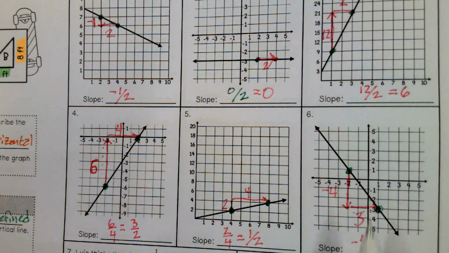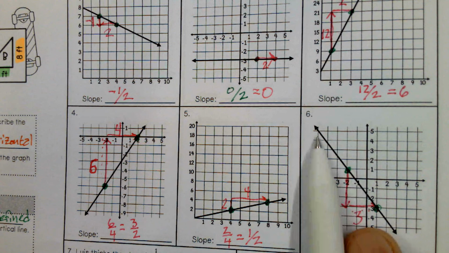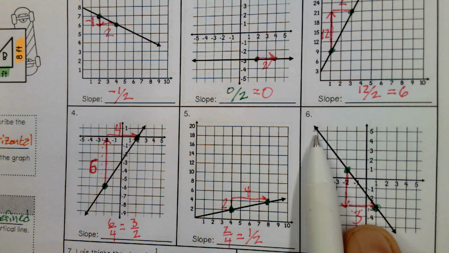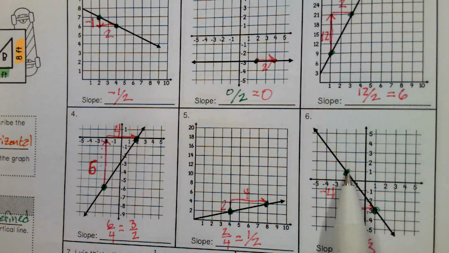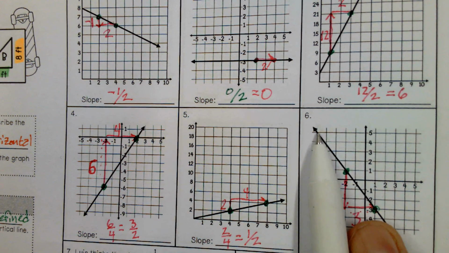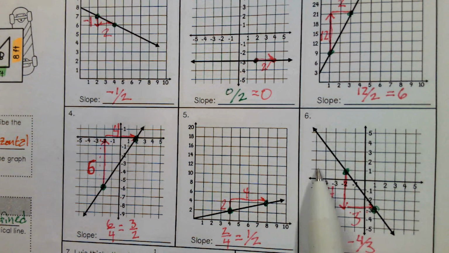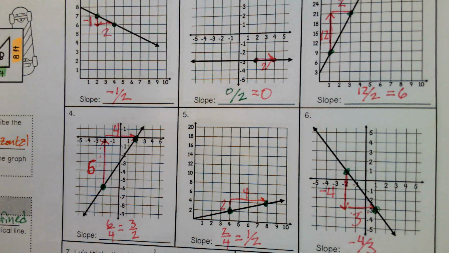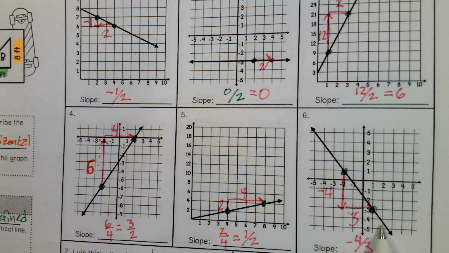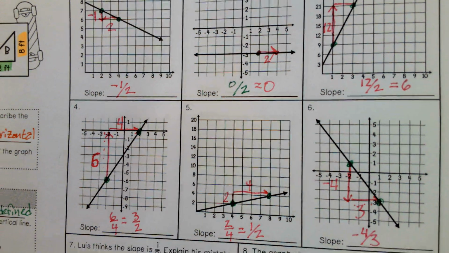As long as there are points where it crosses perfectly, we could have picked this point, right? And then we still would have gone down 4 and over 3. So if I would have picked that -5, 5, you're still going down 4 and to the right 3. What you don't want to pick is points where it doesn't cross perfectly.